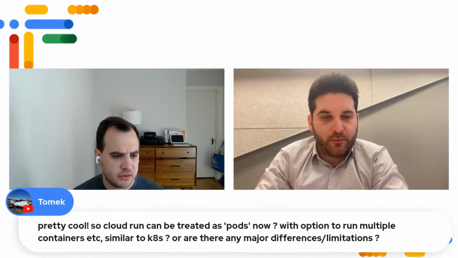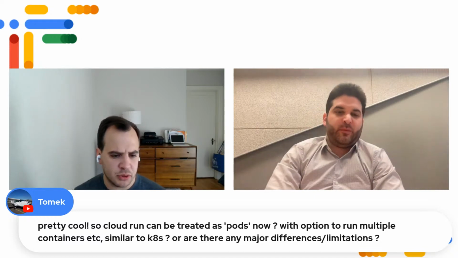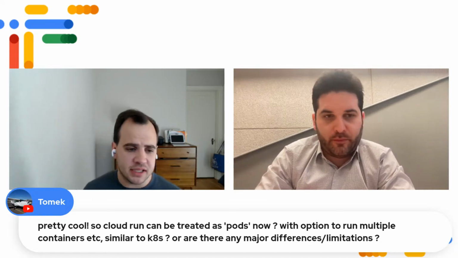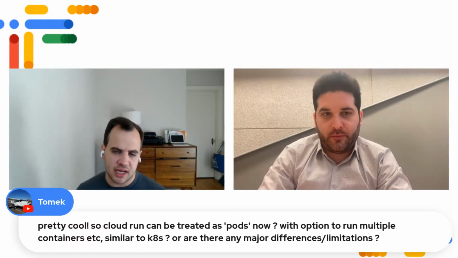So this first question from Tomek was pretty cool. Cloud Run can be treated as pods now with the option to run multiple containers at once, similar to K8s. Are there any major differences and limitations? The short of this, and Lee, feel free to jump in, is that this is one of the reasons that the sidecar functionality was introduced.